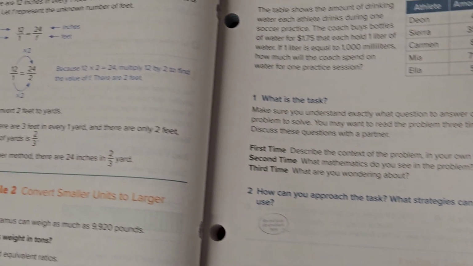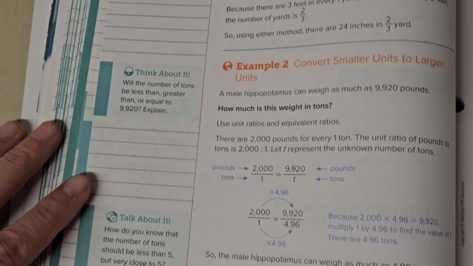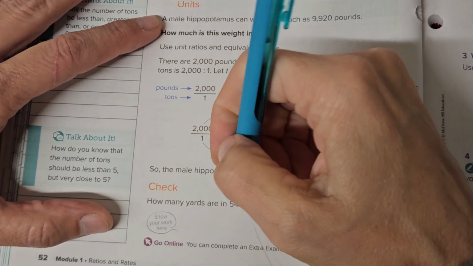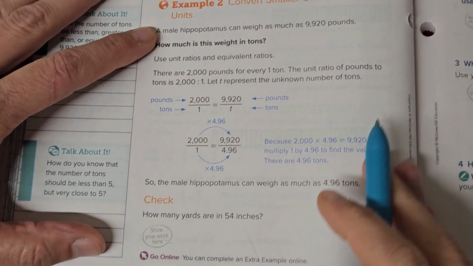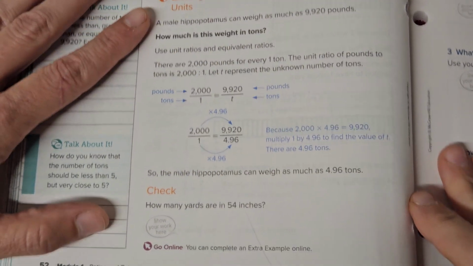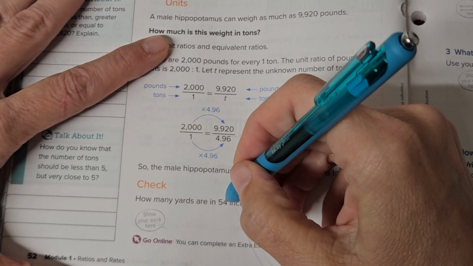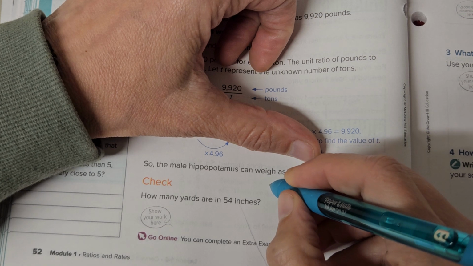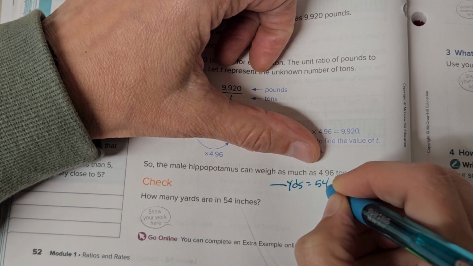Let's skip all the way over to page 52, down to example 2 to the check. How many yards are 54 inches? Okie dokie. Let's try this. Meanwhile, do example 2. It's a great one, but I'm going to do this one with you. How many yards are 54 inches? Okay, so our question is, how many yards equals 54 inches?